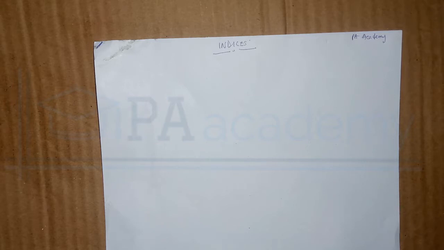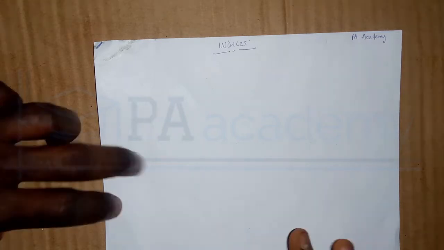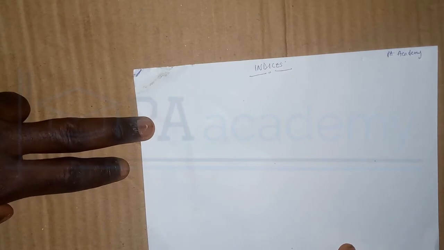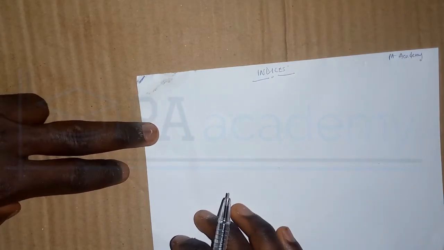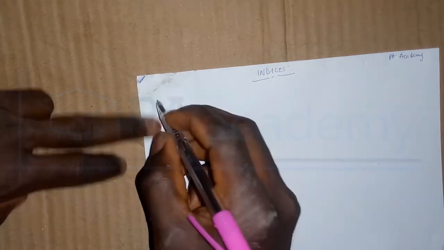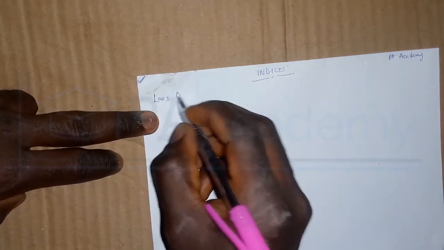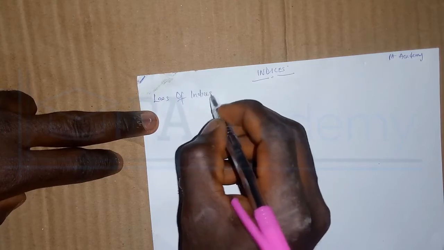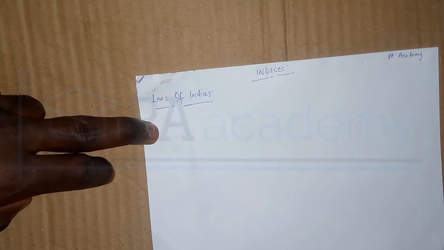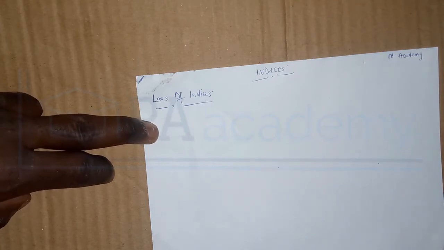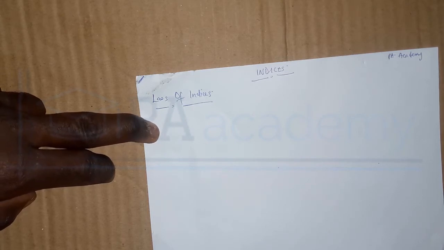Alright, so to start with under indices, the first thing we are going to be looking at is the laws of indices. There are certain laws that we use in solving questions under indices, and I'm going to be looking at every one of them one after the other. So let's start with the laws of indices. It's also important to mention that you should make sure you watch this video to the end, because once you are done watching, I'm very sure you'll be able to solve just any question under indices.